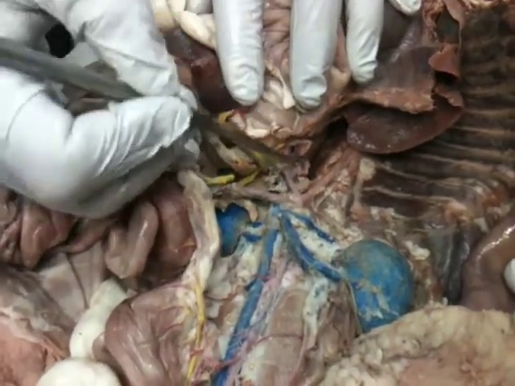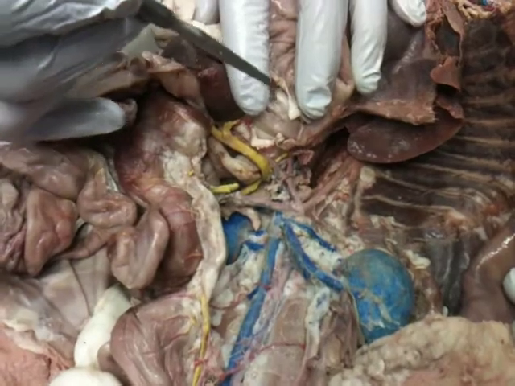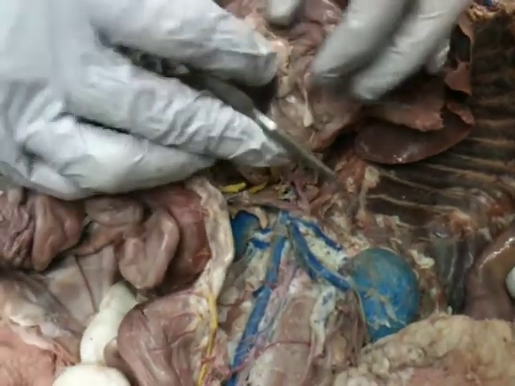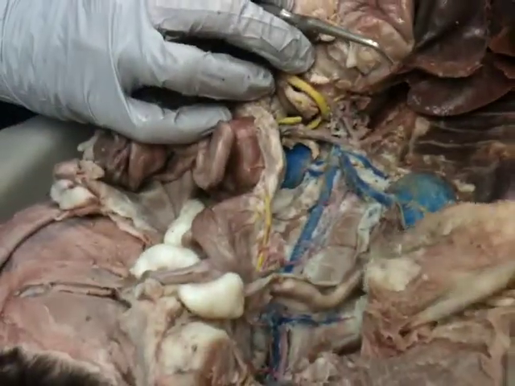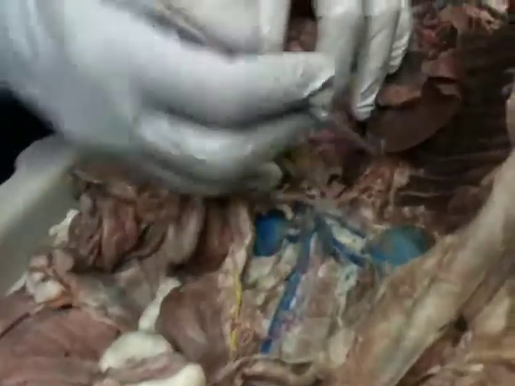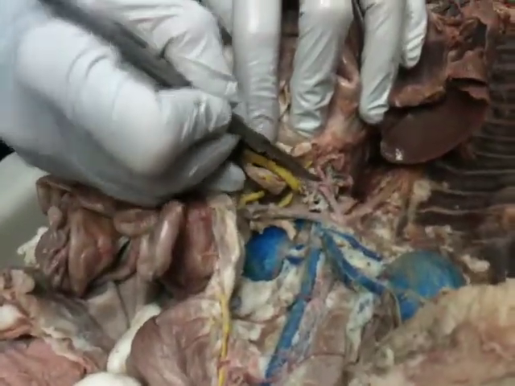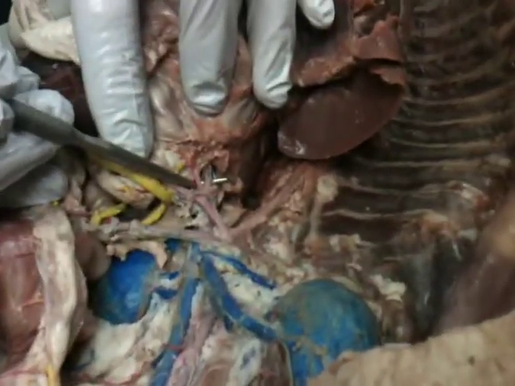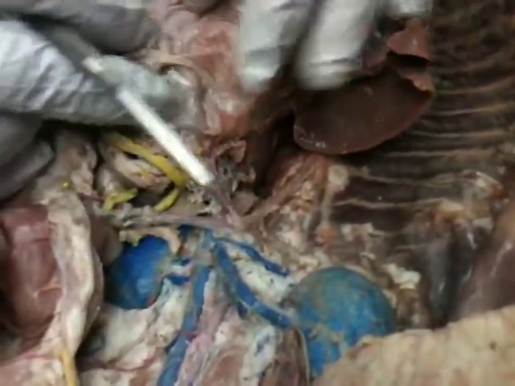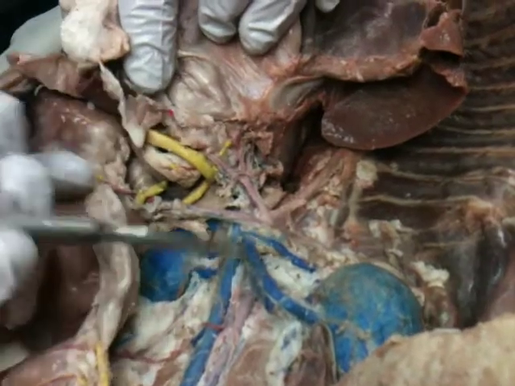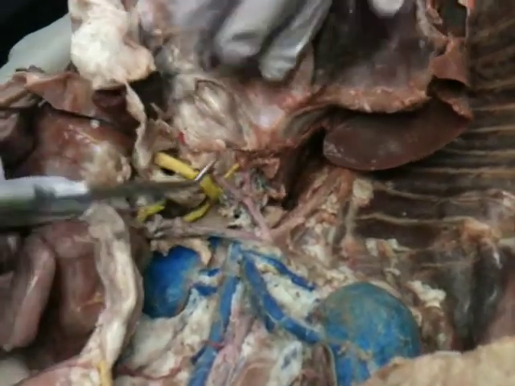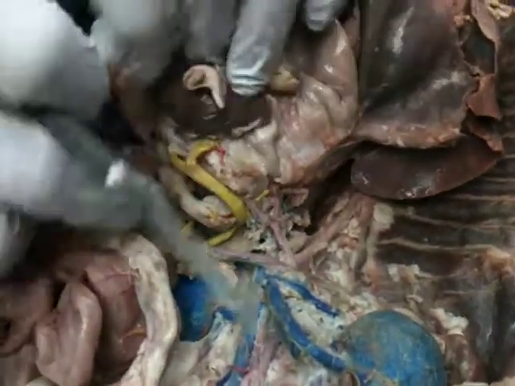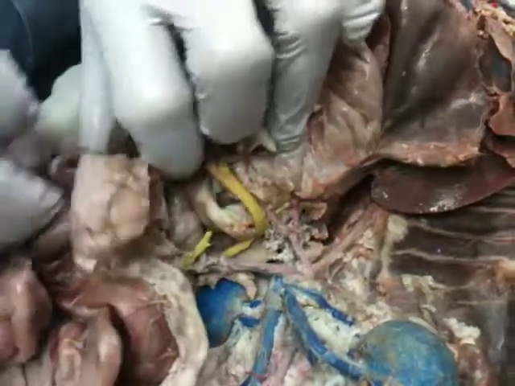This hepatic is not real clear on this one, so you wouldn't be tested on this particular one. I'm going to move this back toward me a little bit to find the gastrics that we have here. Here are a couple gastric. Left gastric, common gastric artery here. You'll see, they're going to the stomach. Once those branches go, it'll continue over to this organ.